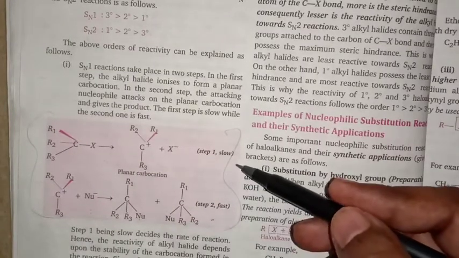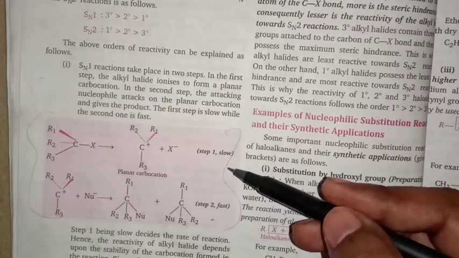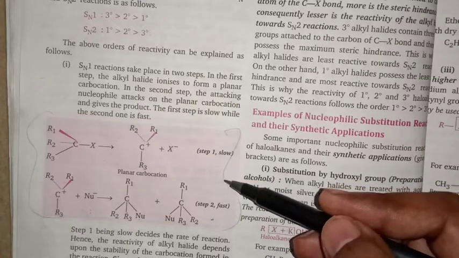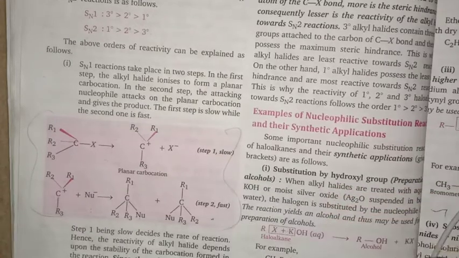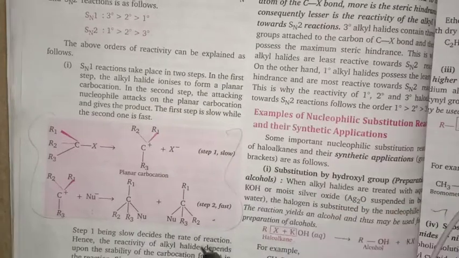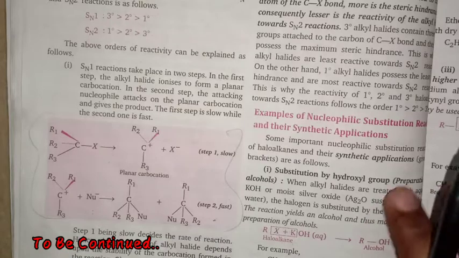The first step should always be slow, and the second step will be much faster. The slowest step in the reaction will be the rate determining step. Here the first step is the slower one, so it becomes the rate determining step, which gives you the rate of reaction.